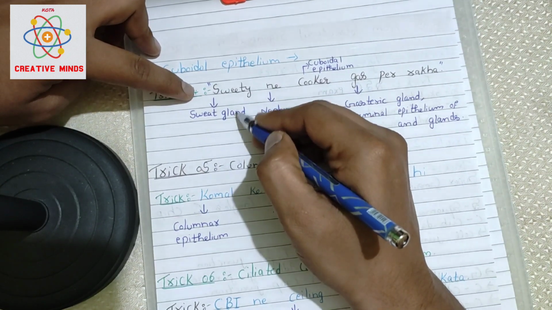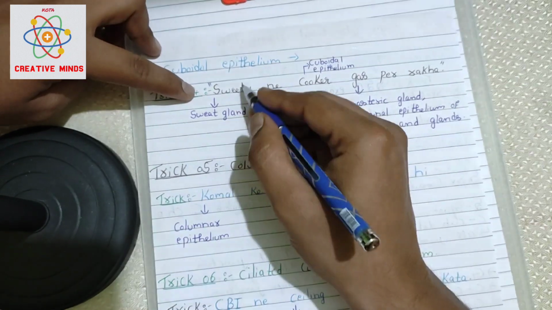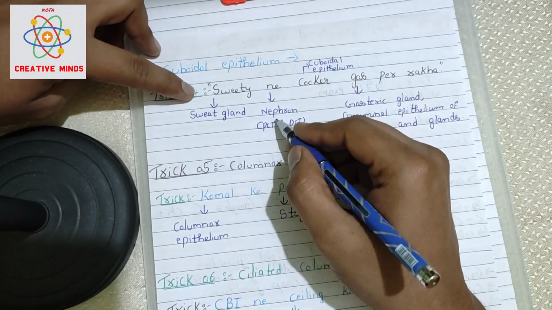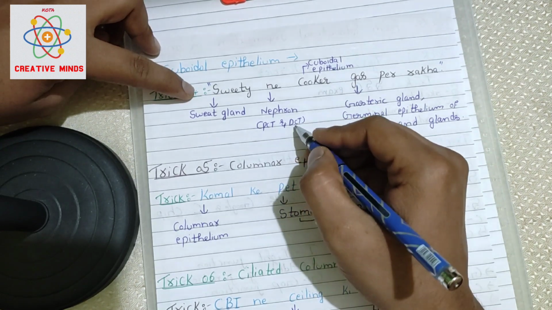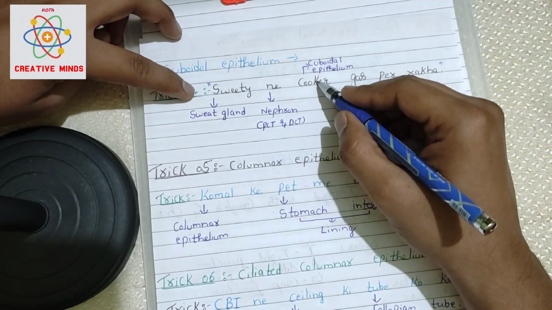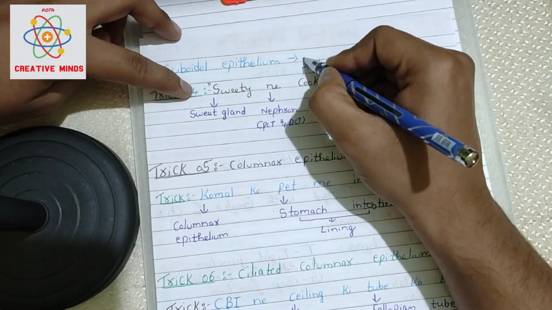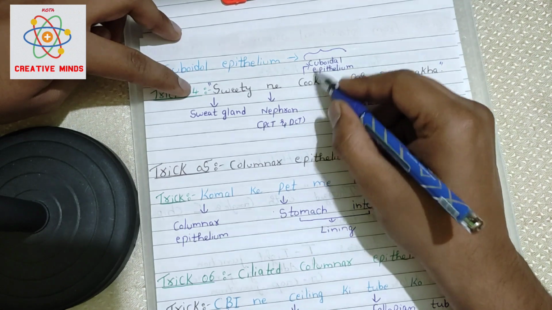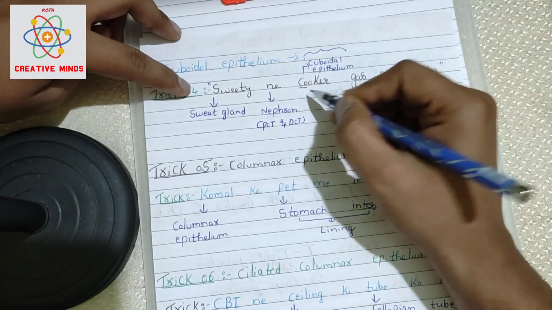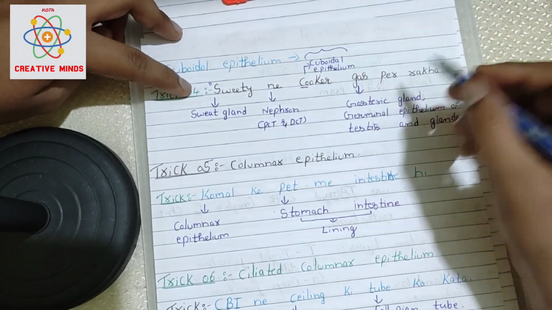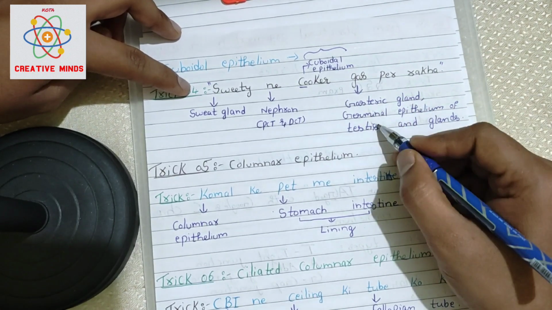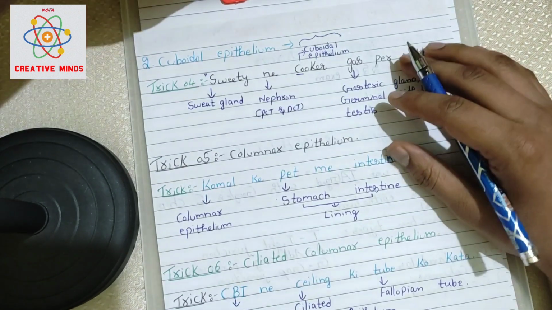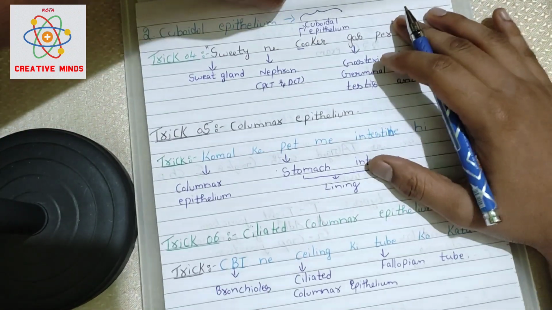Sweetie, sweat gland, similar sounds, right? Ne, nephron. Where is nephron present? PCT and DCT. Then cooker, cuboidal epithelium. This trick is to remember cuboidal epithelium. Just focus on these two words: CO, cuboidal epithelium. Then gas means gastric gland, germinal epithelium of testis, and other urethral glands. Trick number 4 completed. Very simple, am I right?